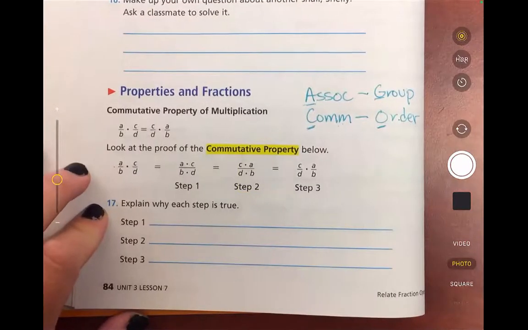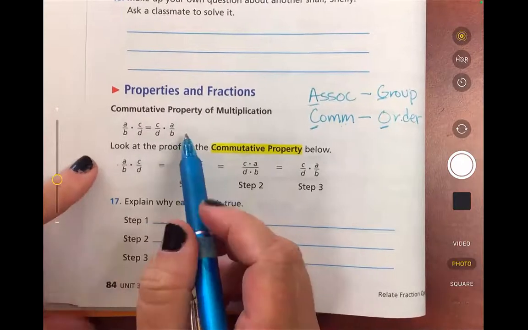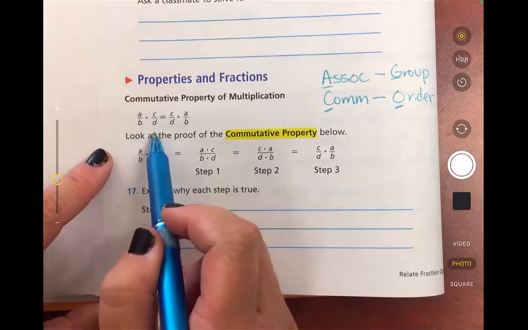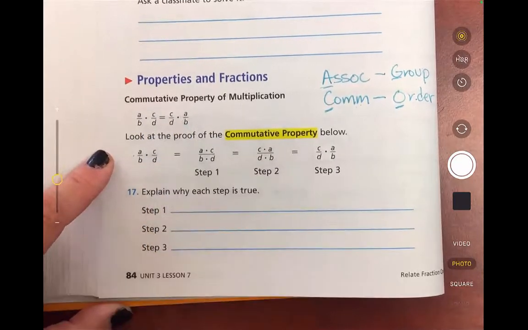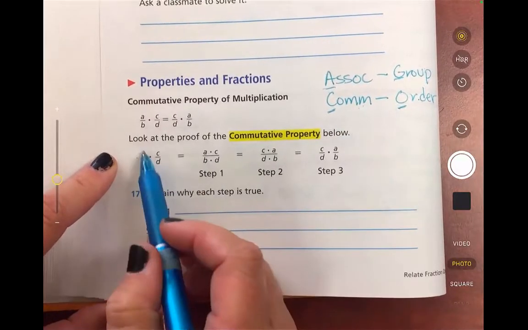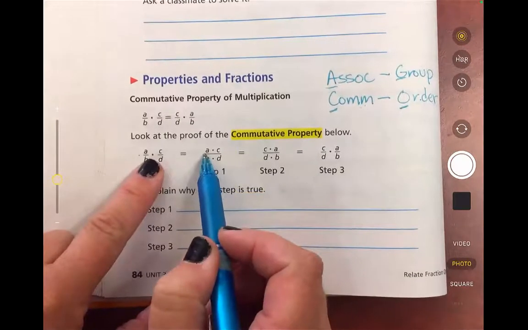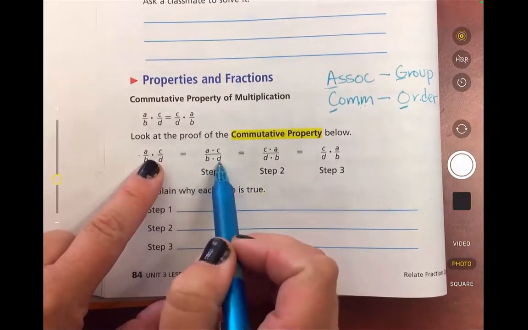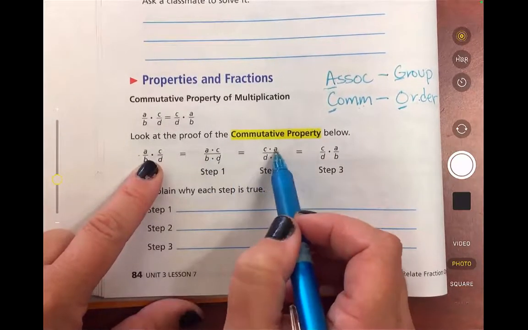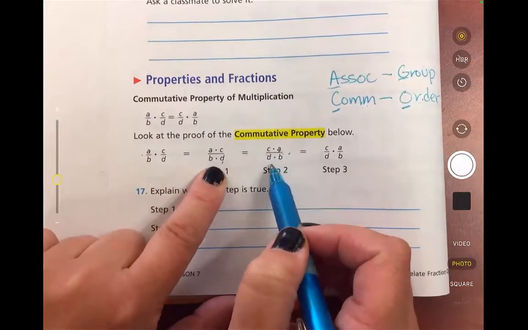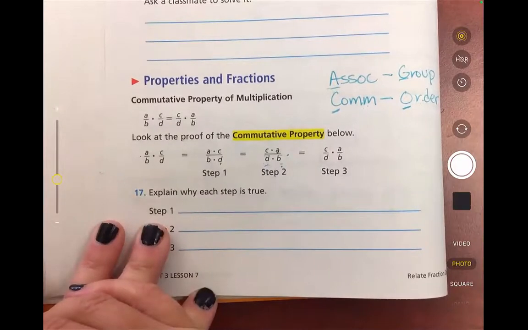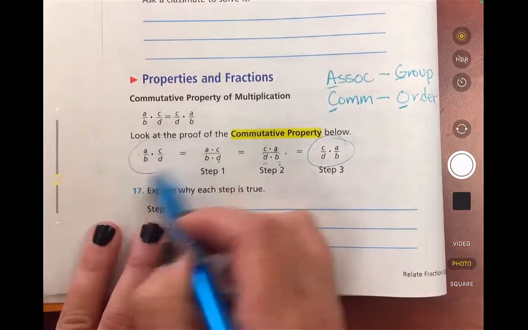Okay. So they're showing us a commutative property here. Again, here they are with letters. But A/B times C/D is the same as C/D times A/B. And then they broke it down into steps. So we know that we multiply our numerators, A times C and B times D, which is the same as C times A, right? All we did is flip those around, and D times B. All we did was flip those around. The order does not matter. And then on the last one, they just basically flipped this problem around the other way.